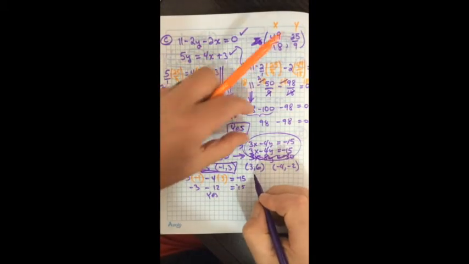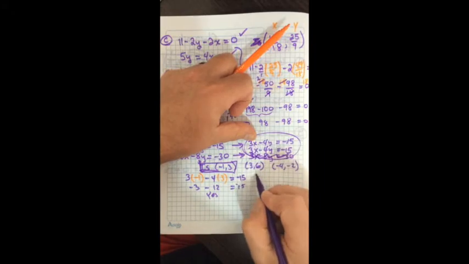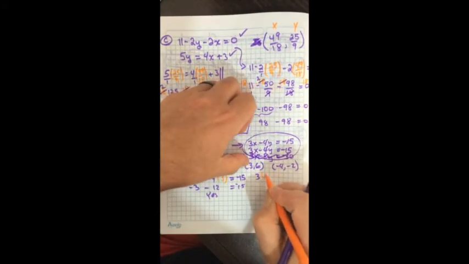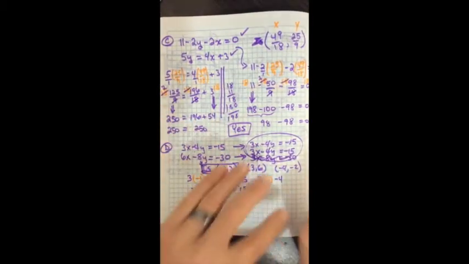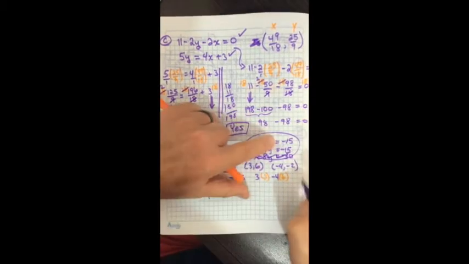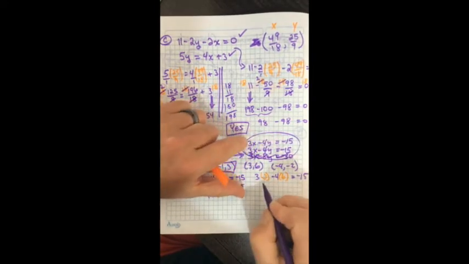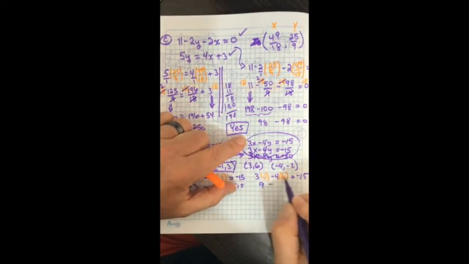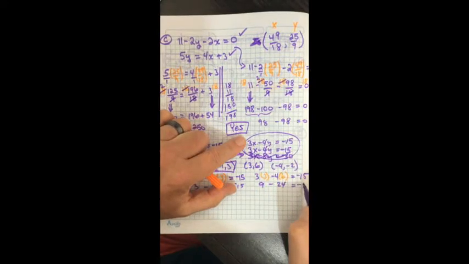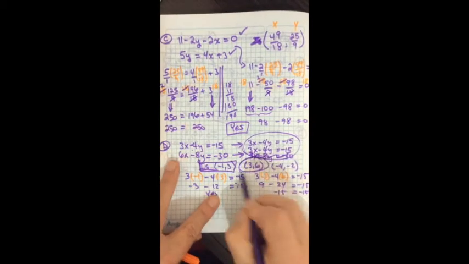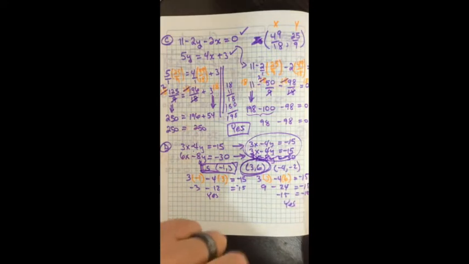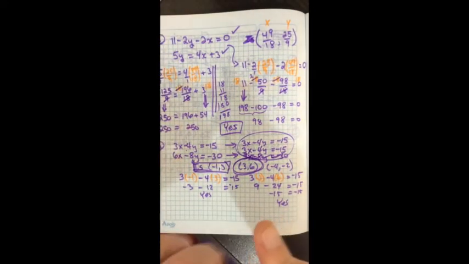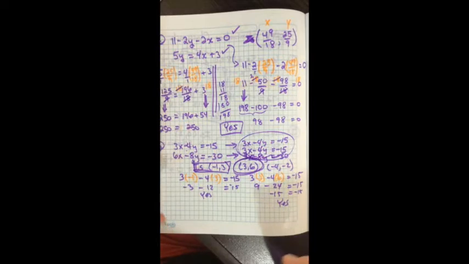Now I'm going to do the 3, 6. So the first equation, 3 times x, so that's a 3 this time, minus 4 times y, which is a 6. Does that one equal negative 15? Well, 3 times 3 is 9, 4 times 6 is 24, and 9 minus 24 is negative 15. So this one is also yes. So it looks like that's what infinite solutions means. It means everybody works. But that's not necessarily true.